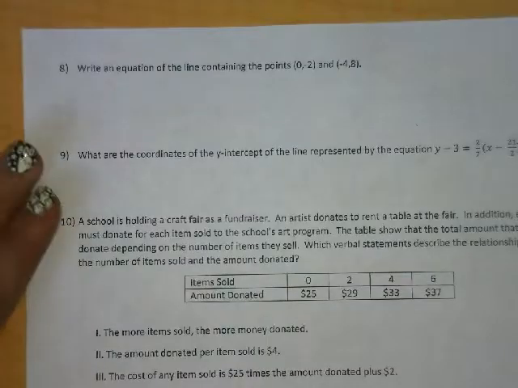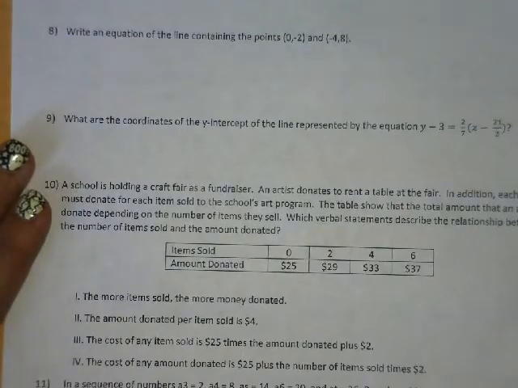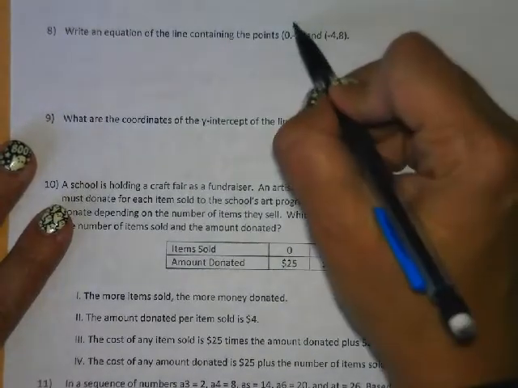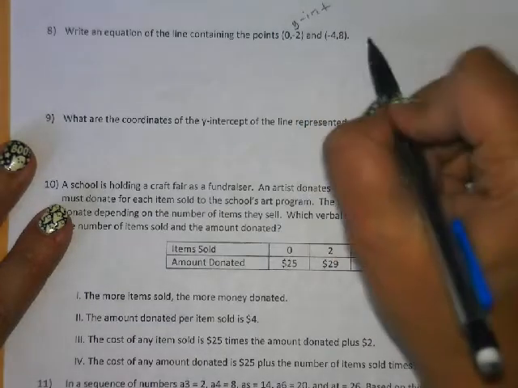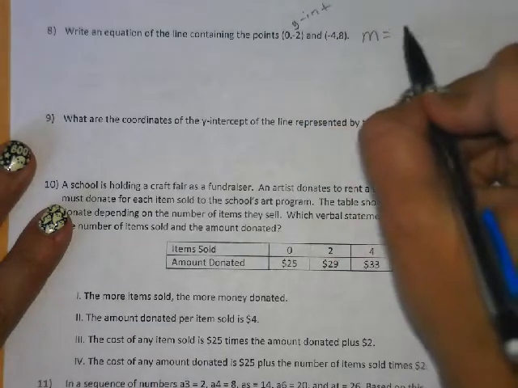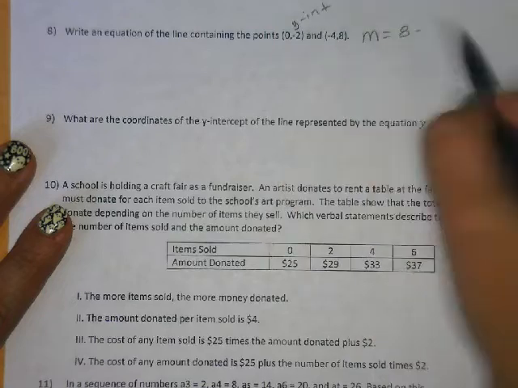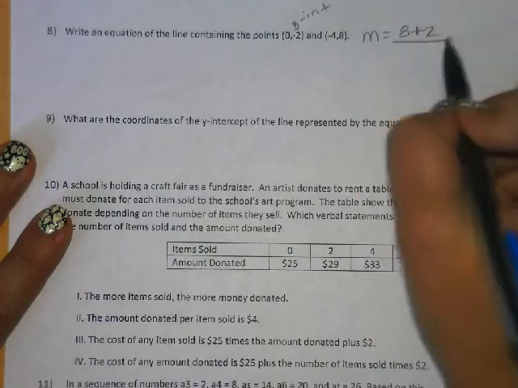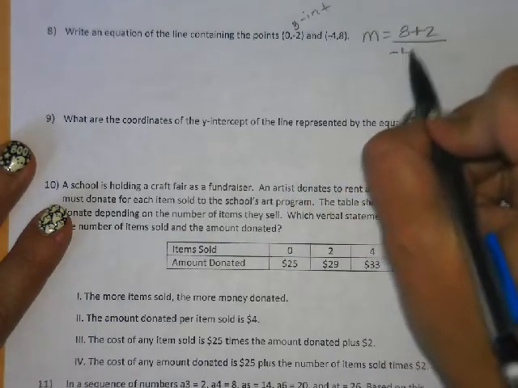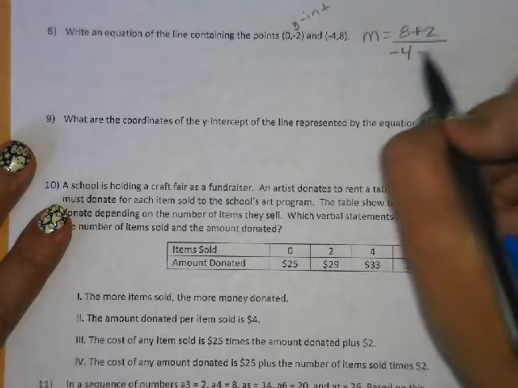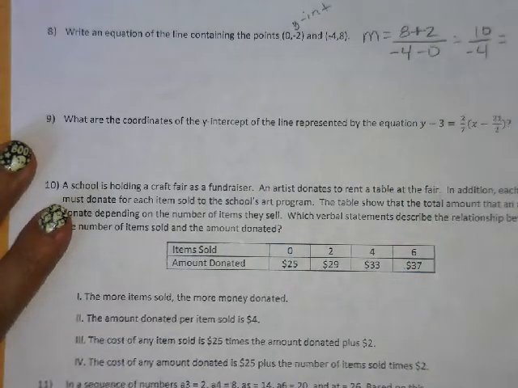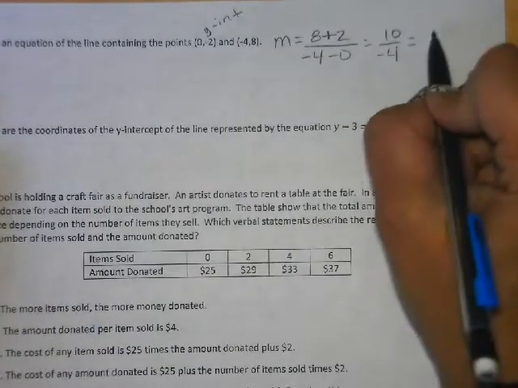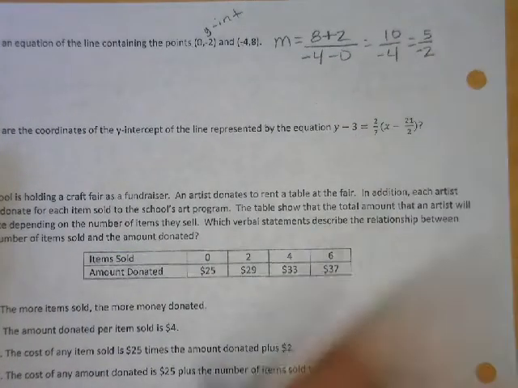On the back, write an equation of a line that contains these 2 points. Notice that this is a y-intercept. So you need to first find your slope, y2 minus y1, which is a negative, so it becomes a positive, over x2 minus x1, so 10 over -4. That does simplify to 5 over -2.